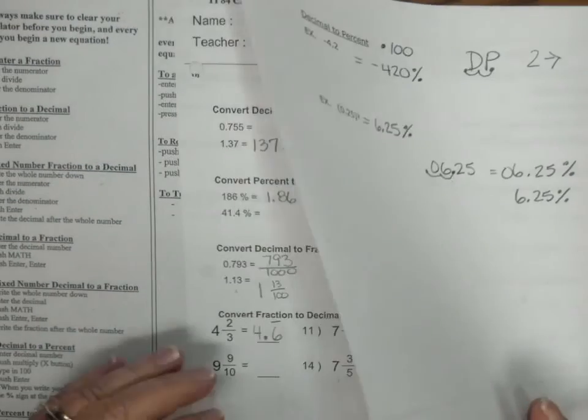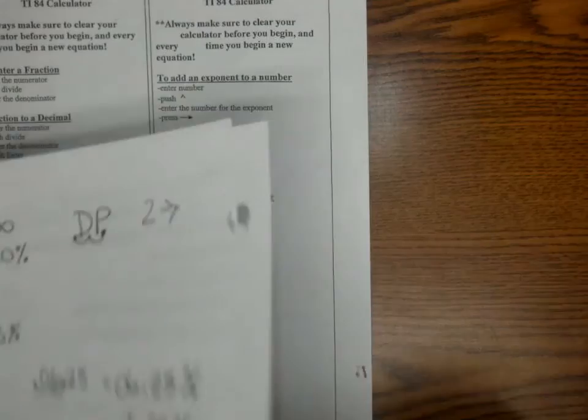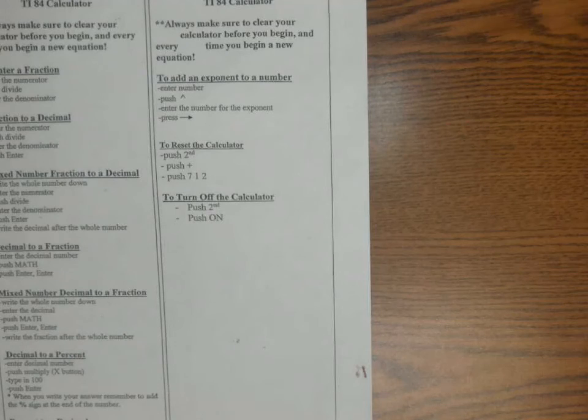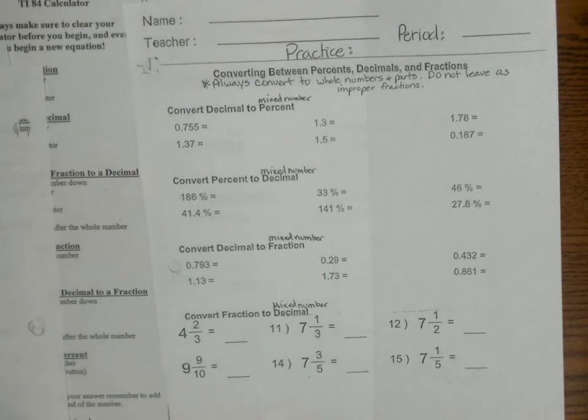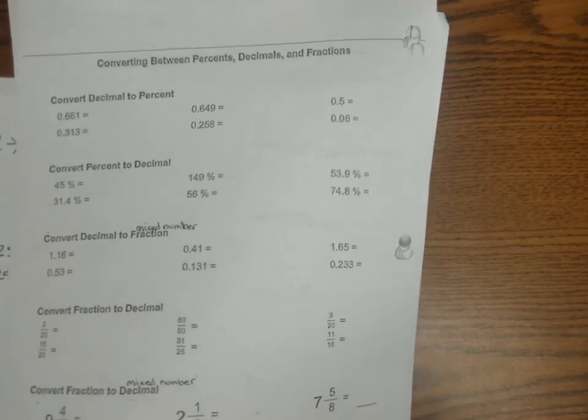Today you're going to have a practice, and your practice is back by my desk. You will be picking that practice up after you finish this video, and you will be working on that practice. Okay? So here it just goes through converting, doing all the things that we did just now. Okay? And you're going to convert. So it'll go really quickly.